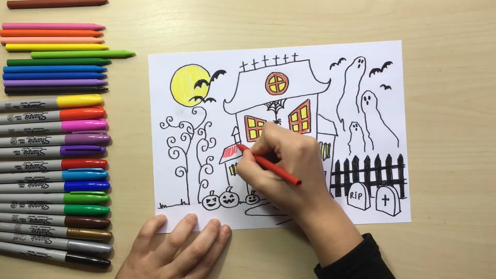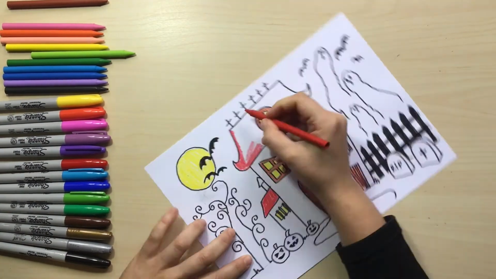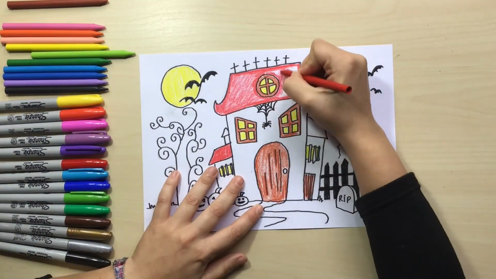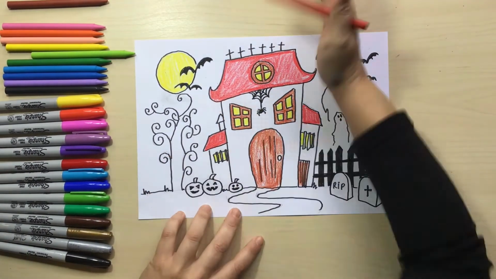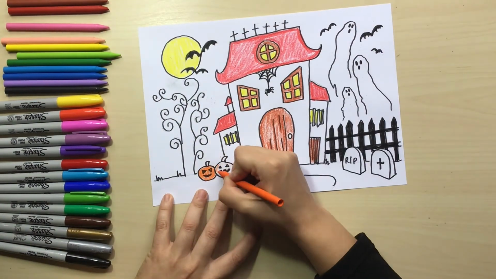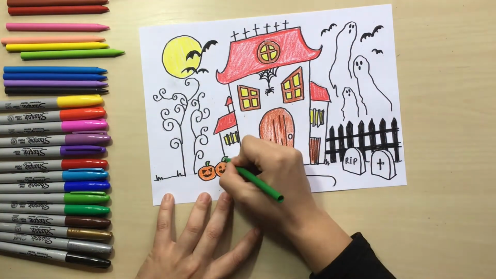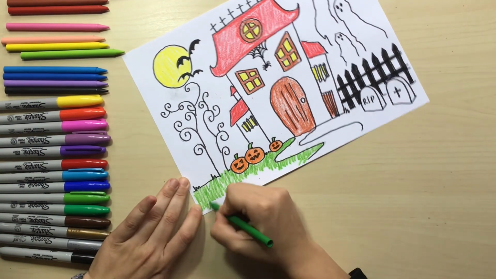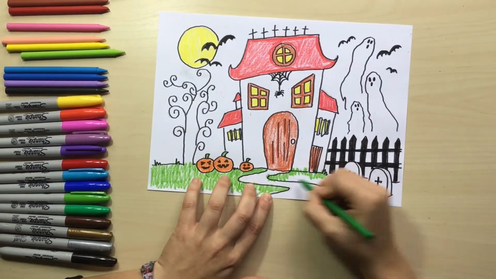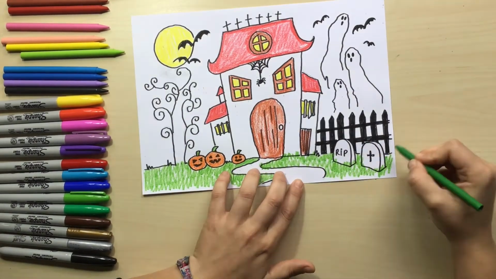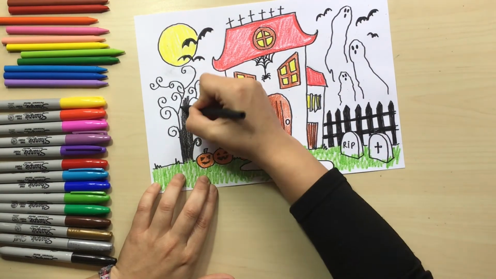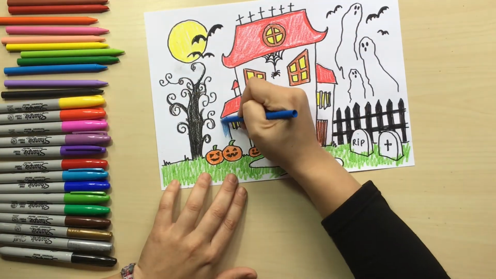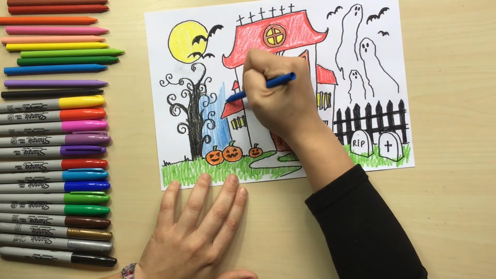I'm gonna try to put some texture on all of this. I'm gonna paint the roofs red. And the pumpkins orange, of course. And I'm gonna start drawing the grass. See how I'm making those lines? It's just to make it look like it had the texture of grass. I'm also drawing in black the bottom of the tree.